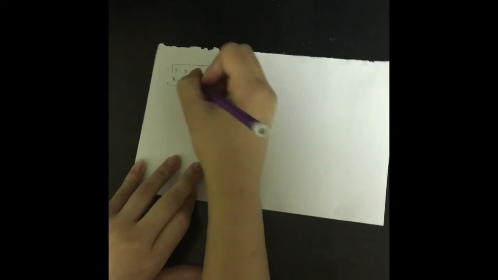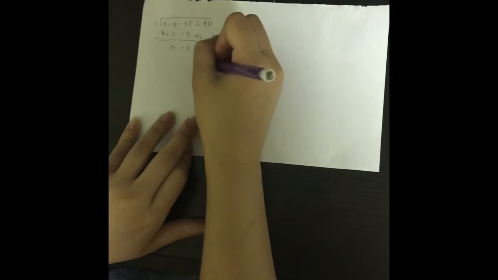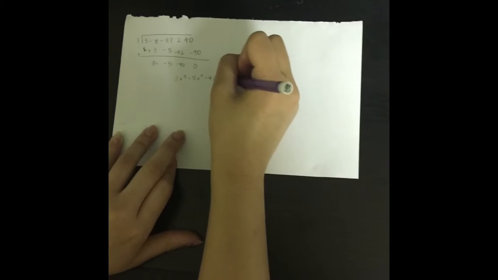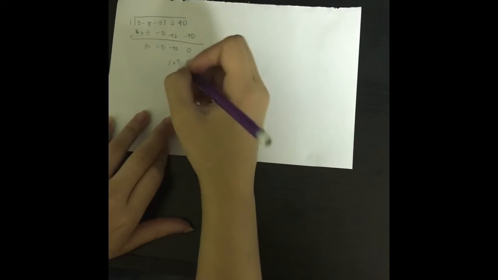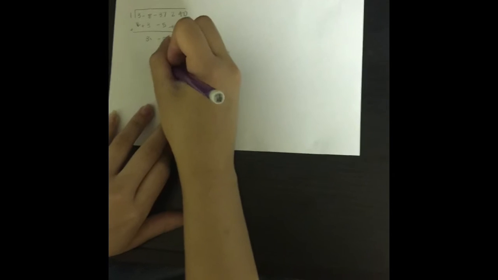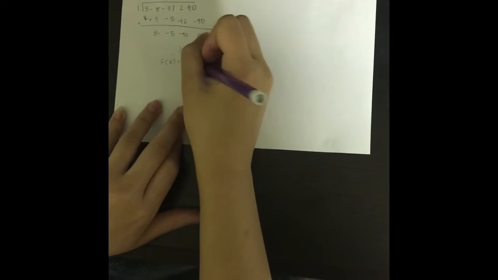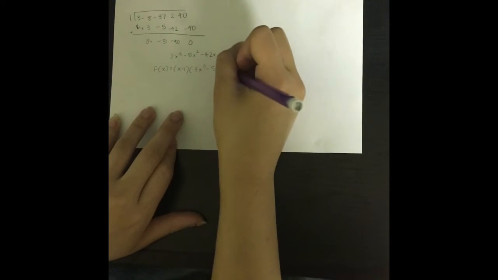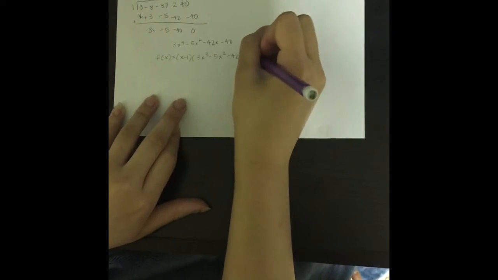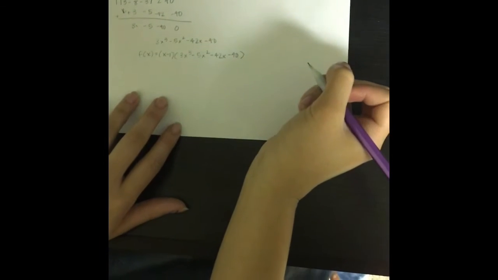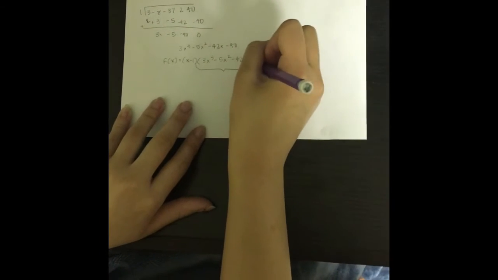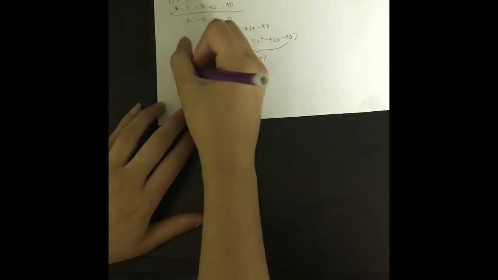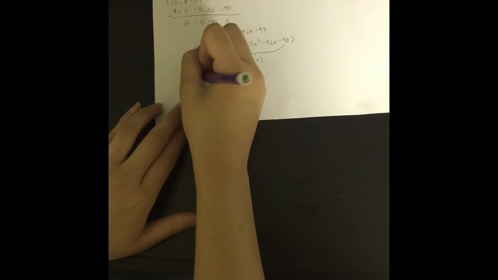So then at the bottom we'll have 3, negative 5, negative 40, and 0, which will equal out to 3x to the third minus 5x squared minus 42x minus 40. And then we're going to put it into f of x equals x minus 1 times 3x to the third minus 5x squared minus 42x minus 40. Since it's a whole different polynomial, we're going to call it g of x so we don't get them mixed up. And we're going to try to find another factor.